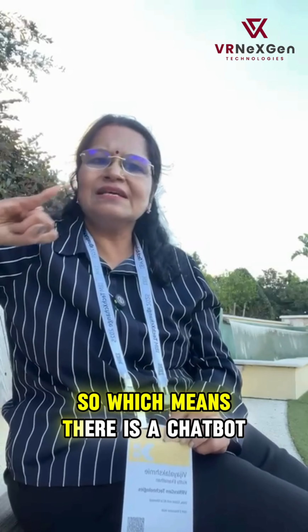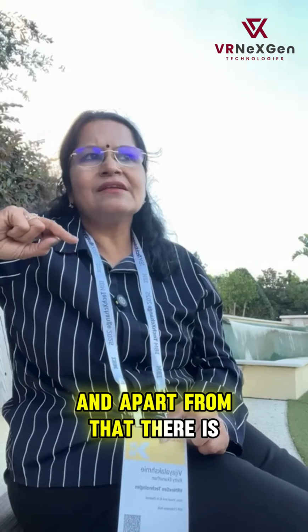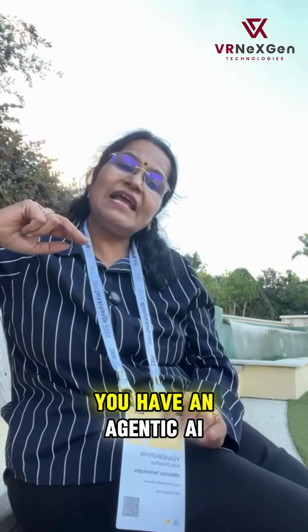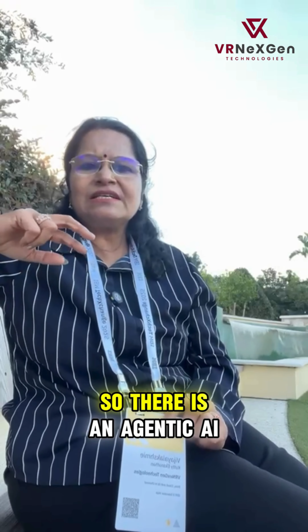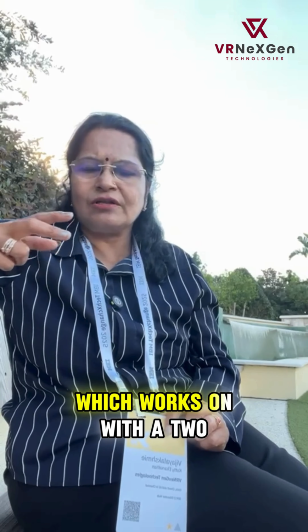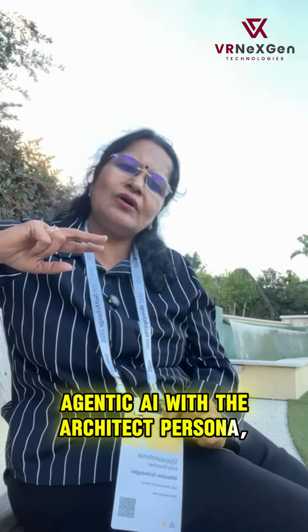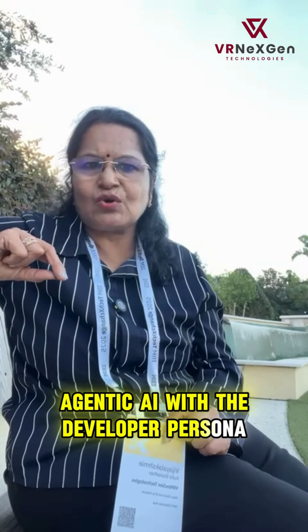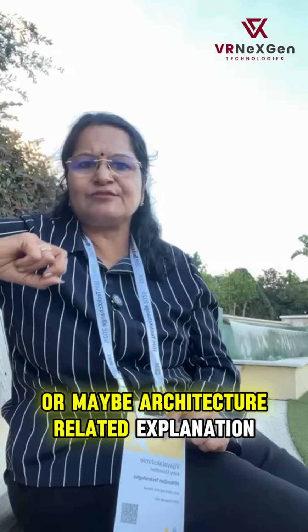So there is a chatbot introduced along with that, and apart from that, there is another aspect. You have an agentic AI experience for the developer. There is an agentic AI which works with 2 different personas: agentic AI with the architect persona, and agentic AI with the developer persona. It is going to quickly give you details about the code explanation or maybe architecture related explanation.